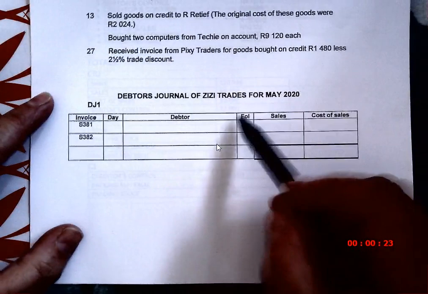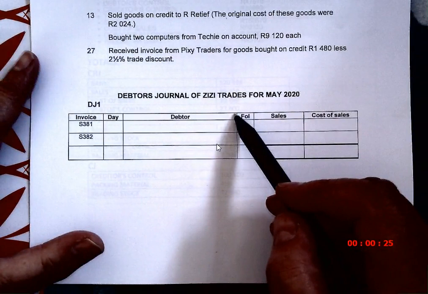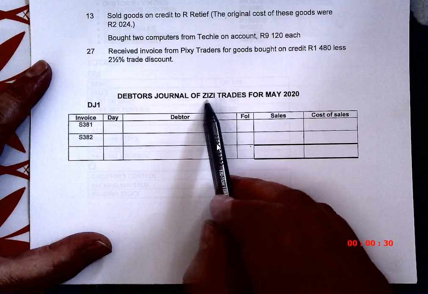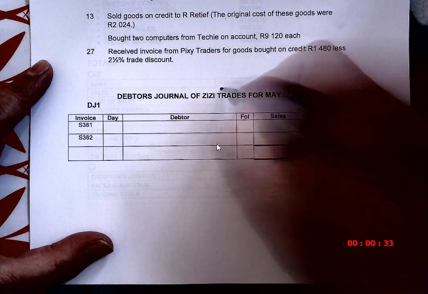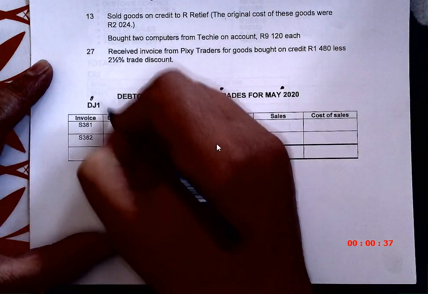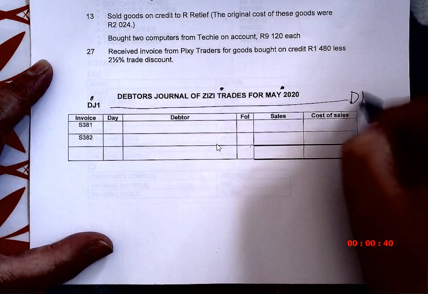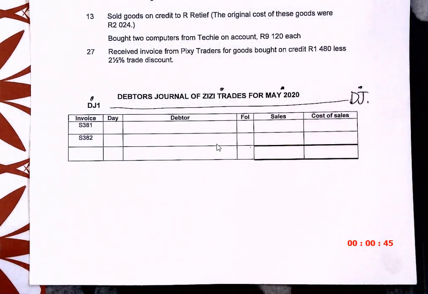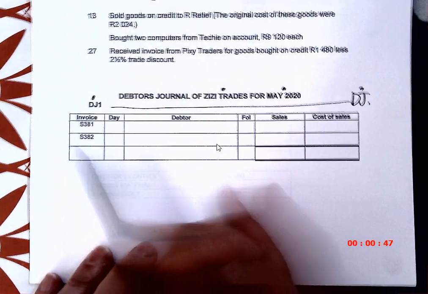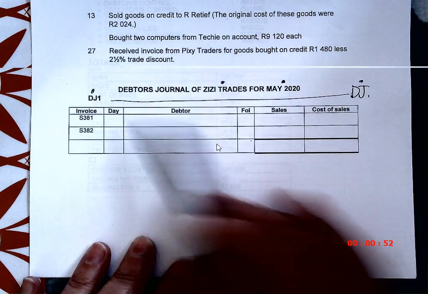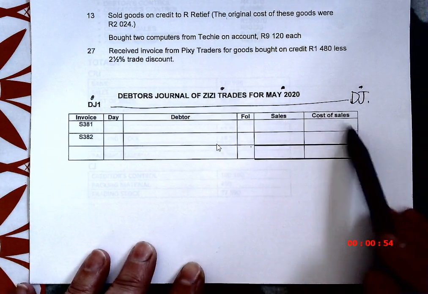Please, guys, when you look at the headings, make sure that everything is there, because that's easy marks. If you say Debtors Journal of ZZ Traders, can you see the name should be there? The month and the year should be there. And the DJ should actually be here. Okay, so there's 3 ticks. There's 3 things already. Then you have to make sure that your headings are shown. Okay. Day, debtor, folio, sales, cost of sales.